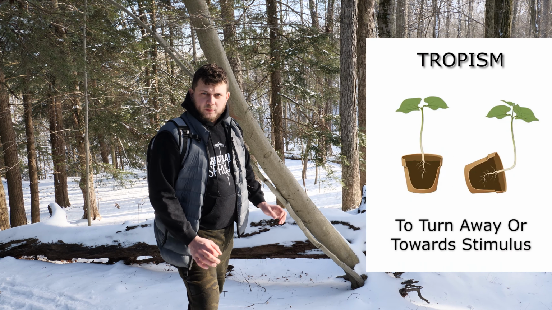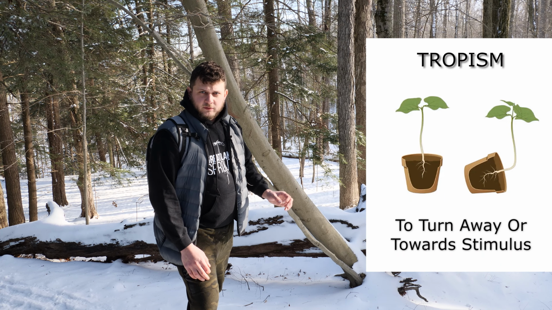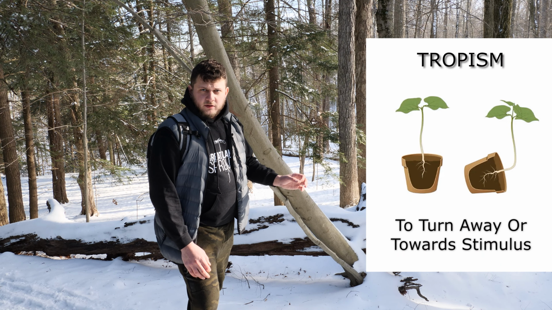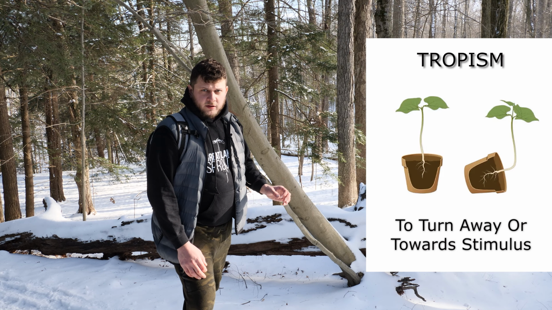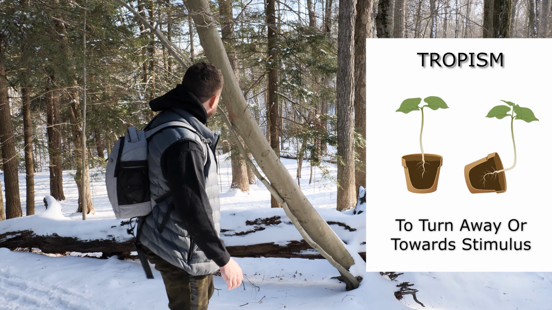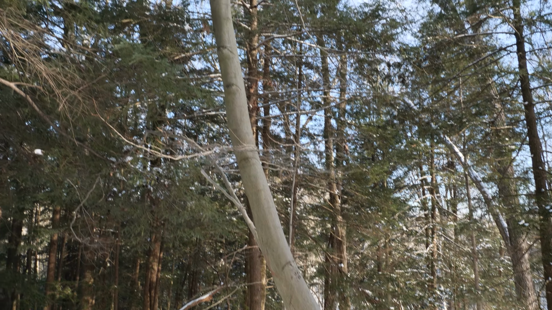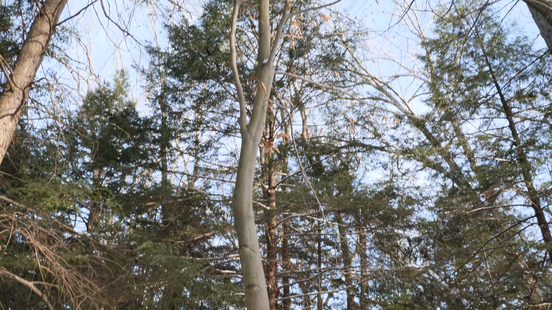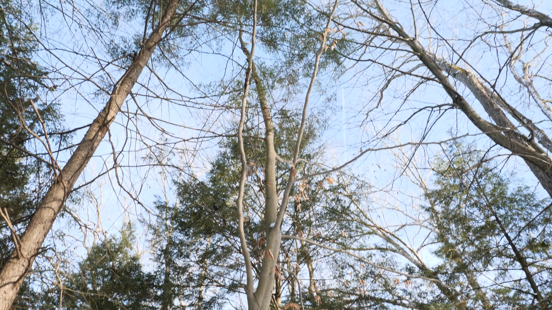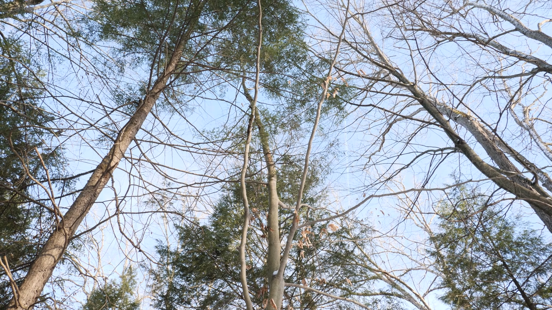All right guys, so tropisms, like I said before, means to turn in Latin. It's a response to an external stimuli. So we're looking at this tree here. It got smashed by another tree, kind of started growing crooked, and then it started growing straight. How does the tree know how to do that? So there's a term called gravitropism.